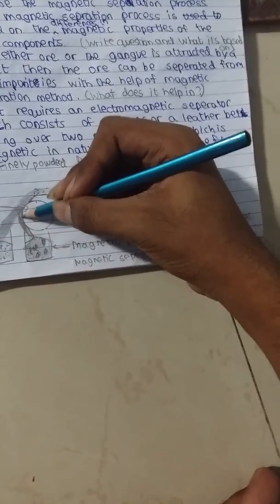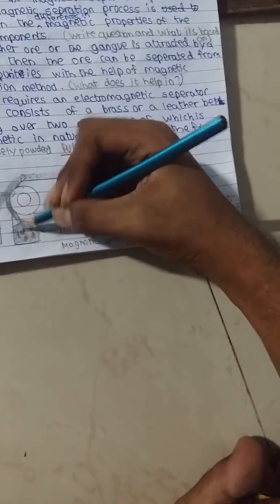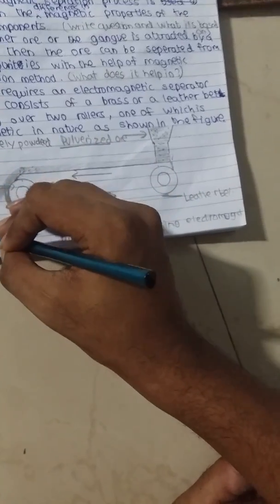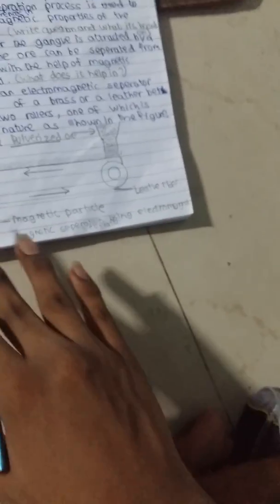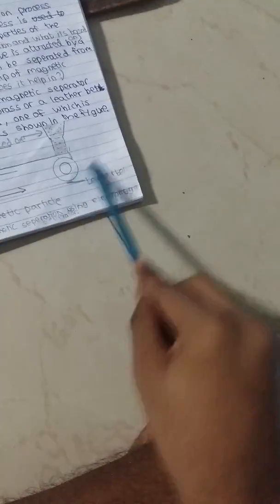It goes from here, it sticks here, and then it comes over here and it is dropped here, and the non-magnetic ore is dropped here in this beaker, and in this beaker it contains magnetic particles. And this whole diagram shows the magnetic separation using an electromagnetic separator. This whole diagram, this is the electromagnetic separator.